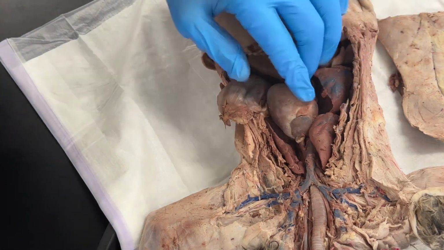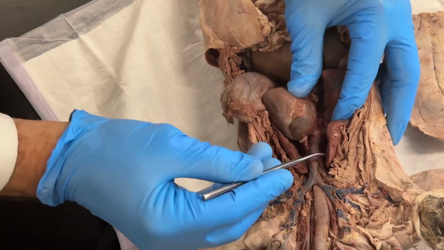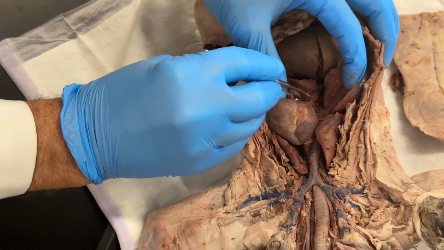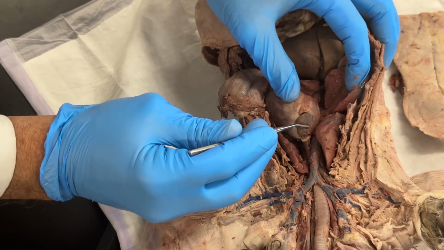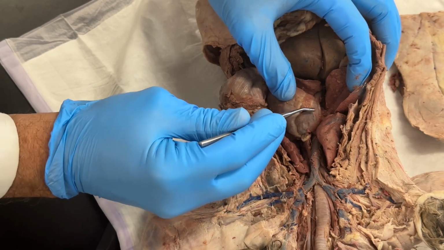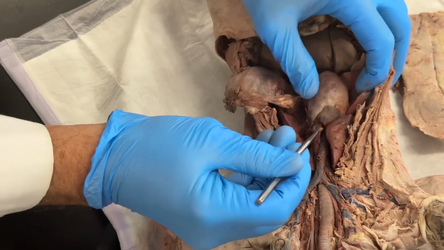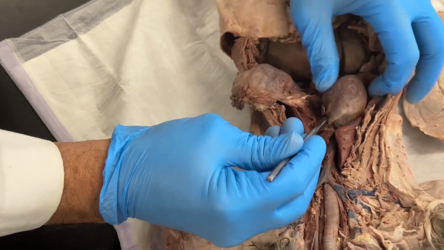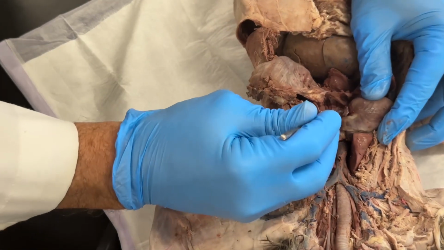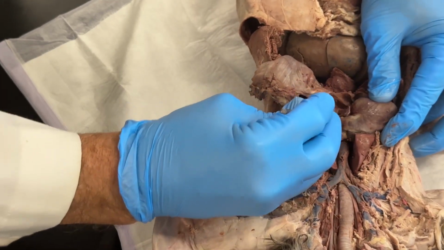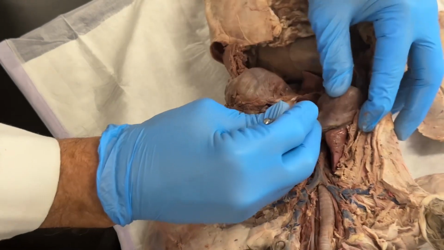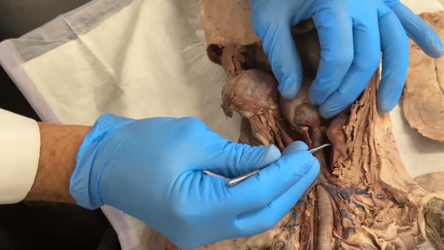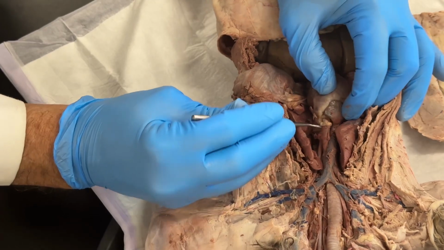The circulation through the heart is the superior vena cava and the inferior vena cava that go into the right atrium, which goes into the right ventricle, which comes out the pulmonary artery, goes to the lung, comes back in the pulmonary veins, which come into the left atrium, which go to the left ventricle, which then comes out through the aorta.